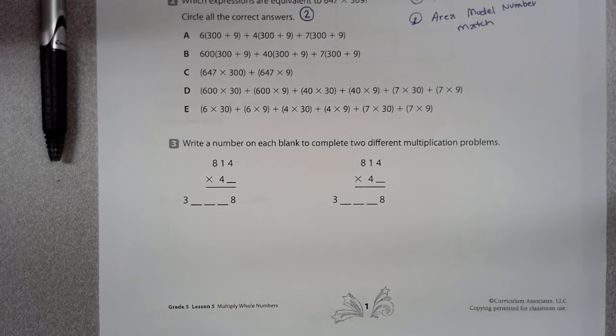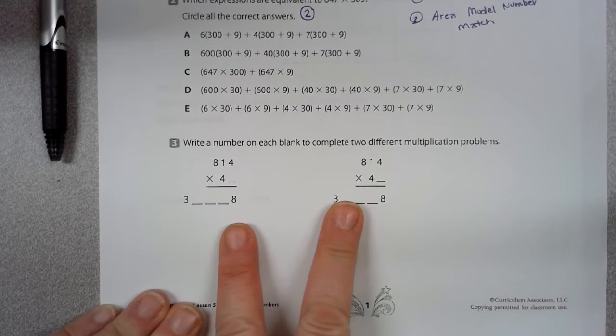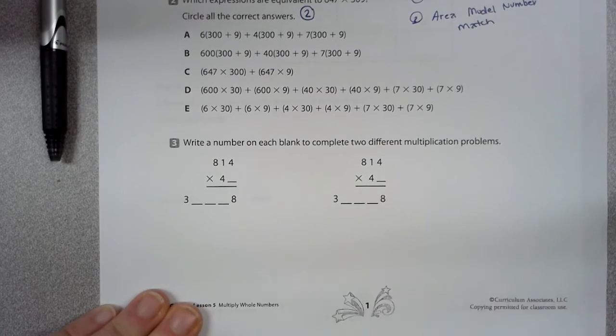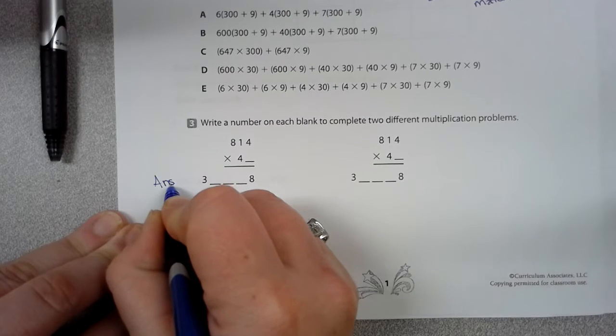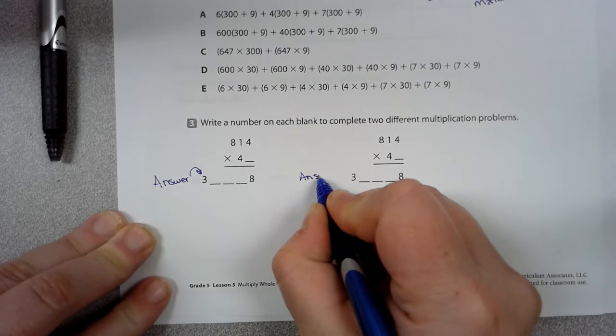So now we have to find out which number, and it has to be a single digit, so 0 through 9, which numbers can we multiply by 4 to end with an 8? You'll have 2 of them. You'll put the first one here and the first one here. Now remember, this right here is the answer to the problem.